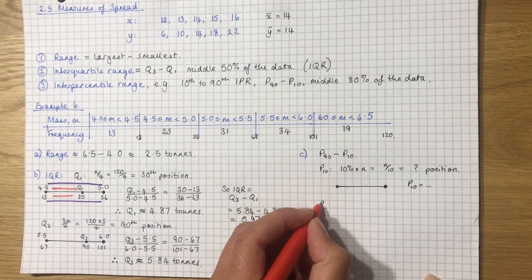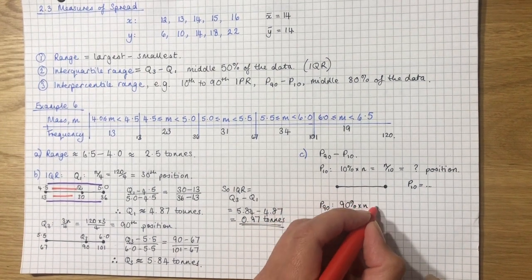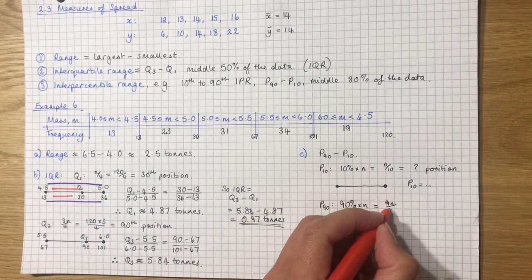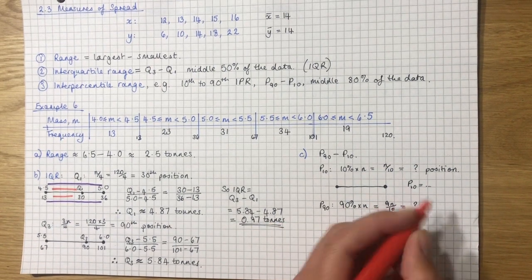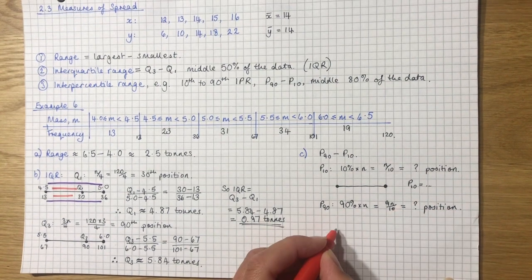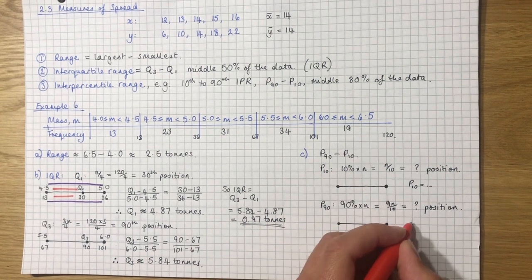Now I'm going to do the same for the 90th percentile. I want to find out what's 90% of the way along my data. So I'm going to find out 9/10 of my total number of data values, find out what position the 90th percentile is in, and then interpolate to find out the estimate for it.